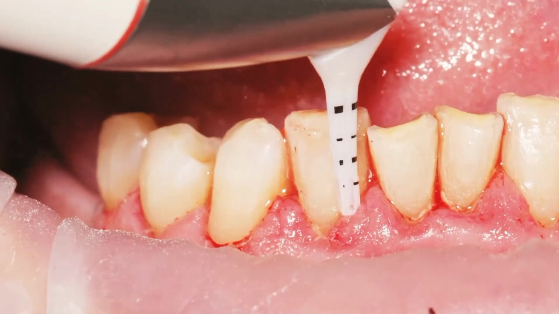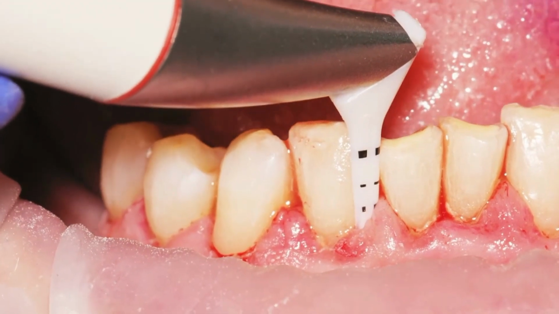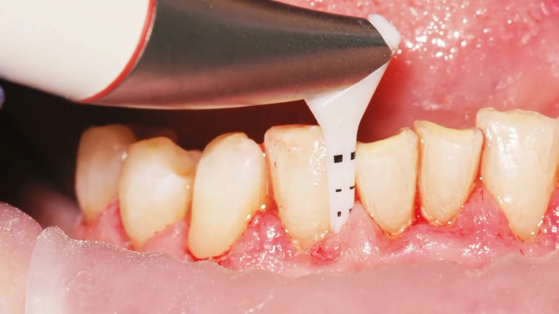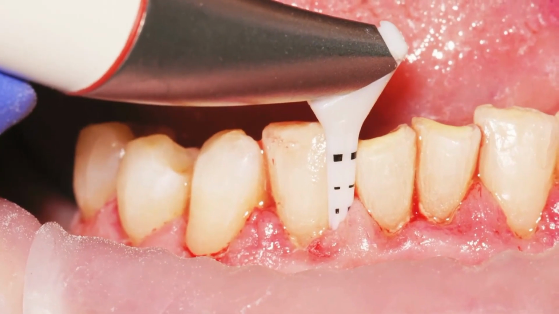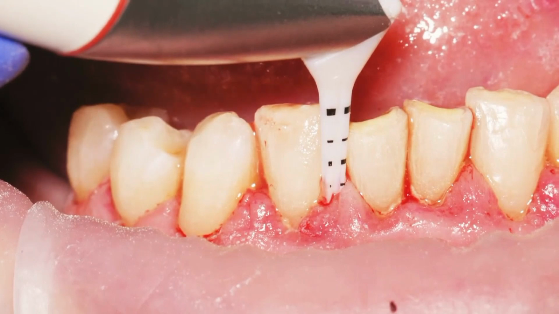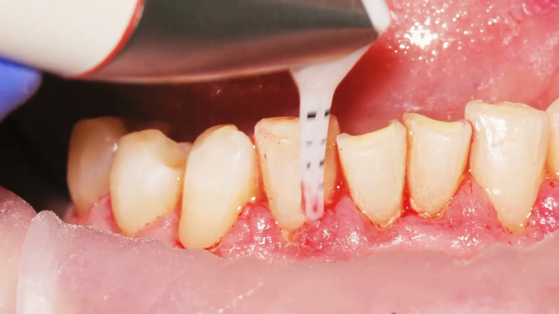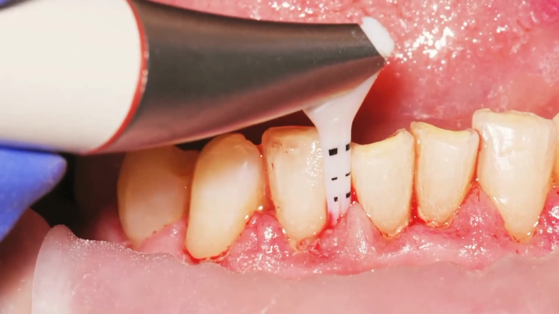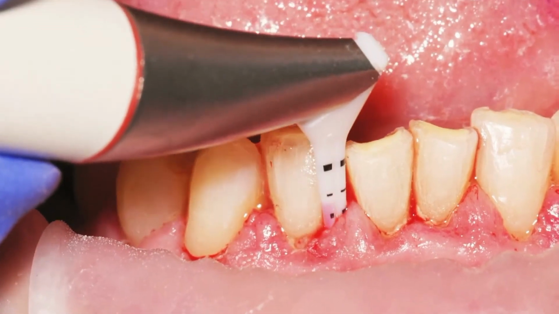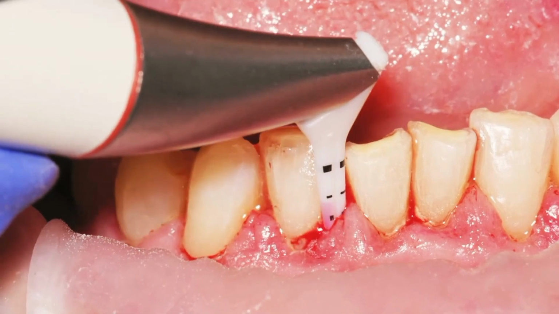Before, we need to check the pocket with the probe, and then we need to put the periflow nozzles in the sides, and the movement will be like up and down, but you can also move a little bit medial and distal if you have a wide pocket.